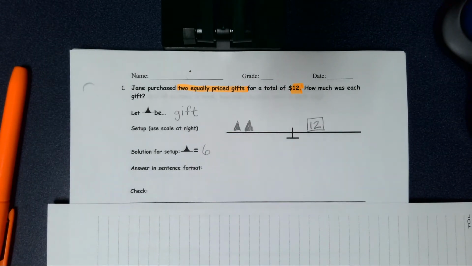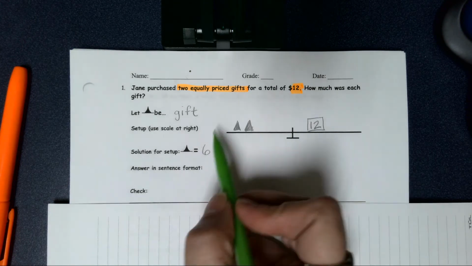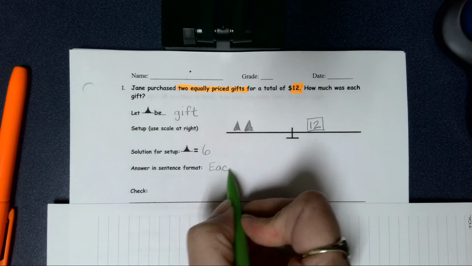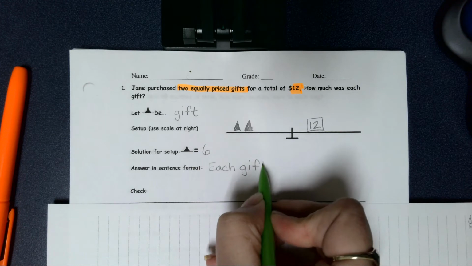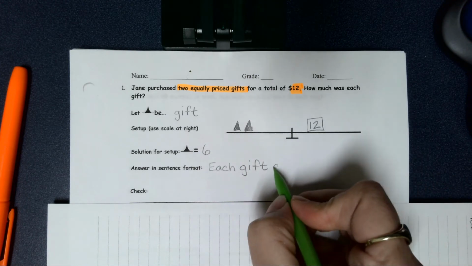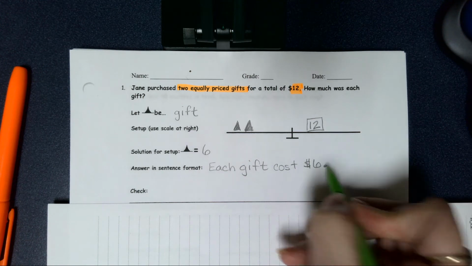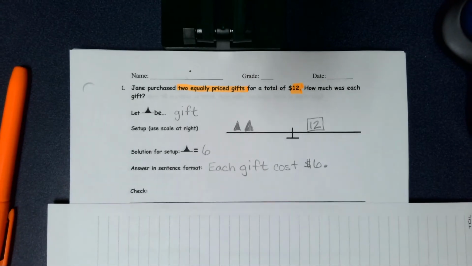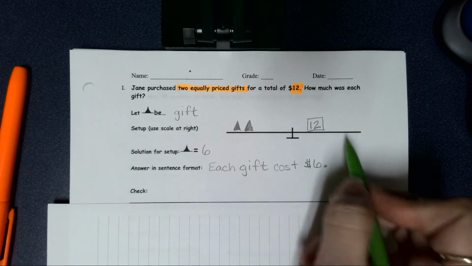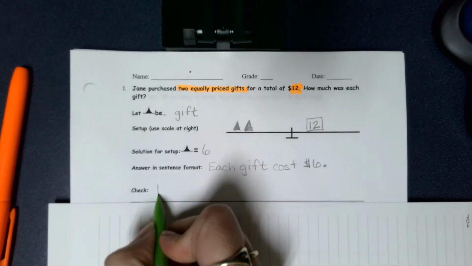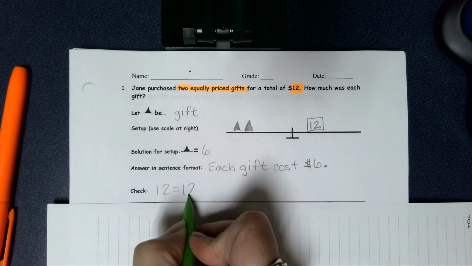Now we're going to answer this in sentence format every time. So in this case, we have 1 gift is equal to 6. So I'm going to write each gift cost $6. Now we'll do our check. We're going to plug the $6 back in here, or the 6, and 6 plus 6 equals 12. So our check is 12 equals 12.